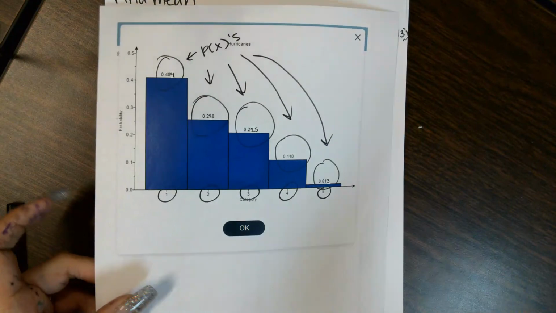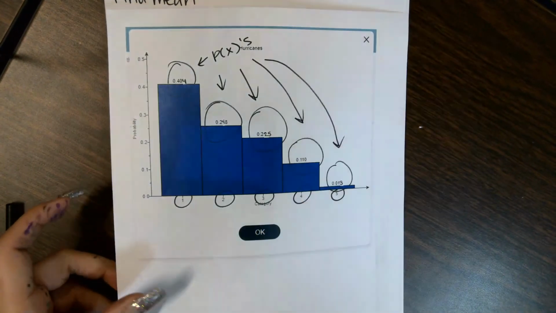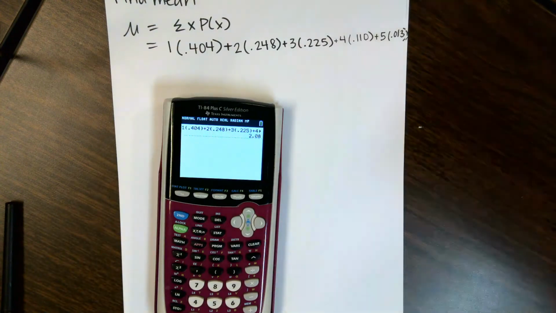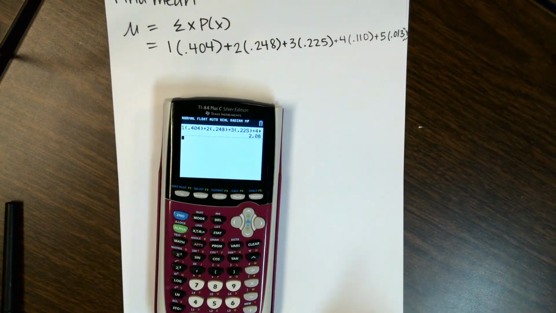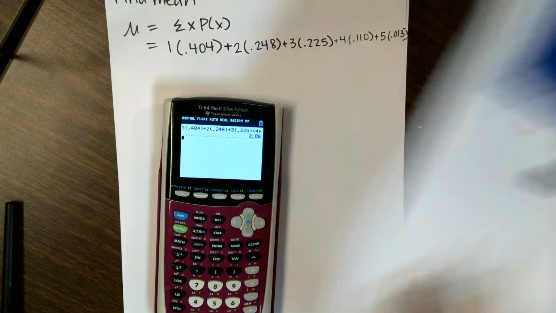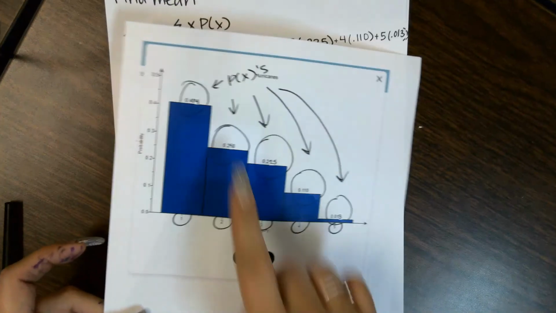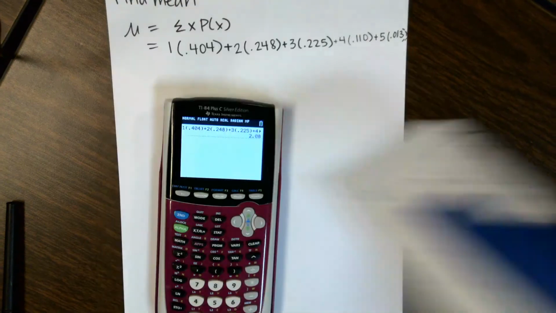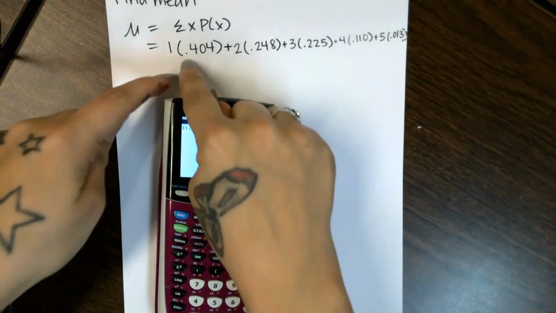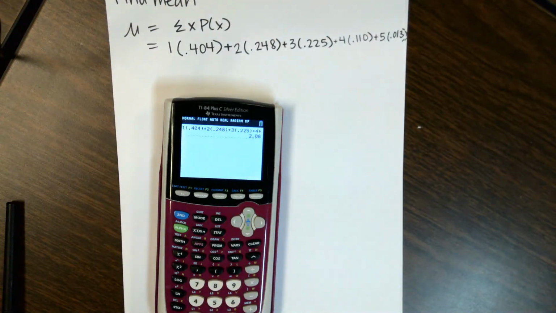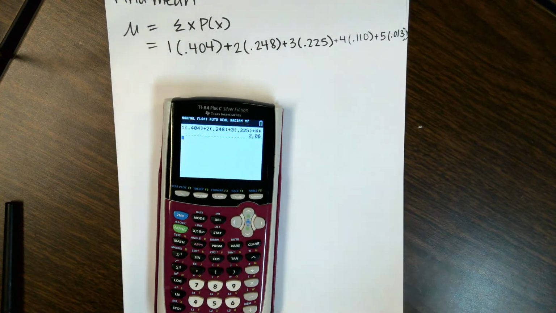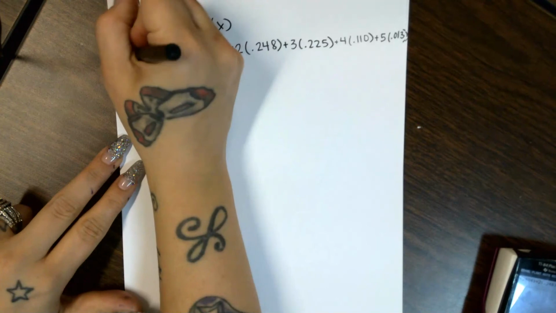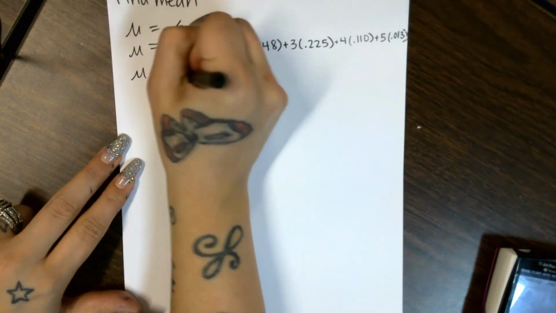So they started with the DPD, and then they drew their own little graph, histogram. How do you say it? Histogram graph? And so you just take each x value and multiply it by the number at the top of the bar, and you add all those up. In my mind, it just makes sense to do it this way, because this is multiplying the x's with the probabilities and at the same time adding them. What I get for my mean is 2.08.